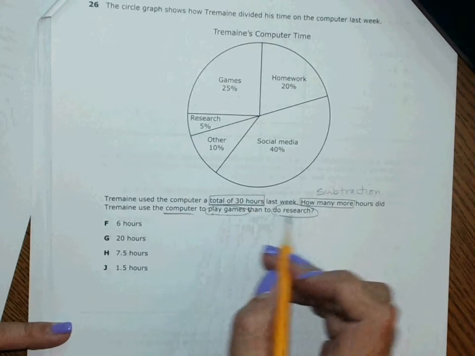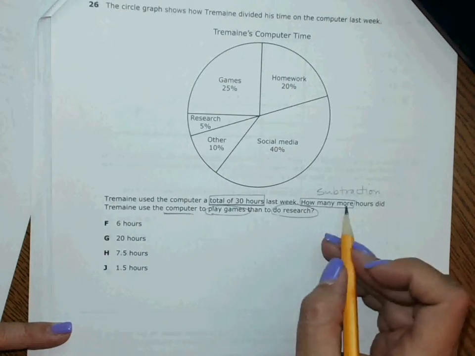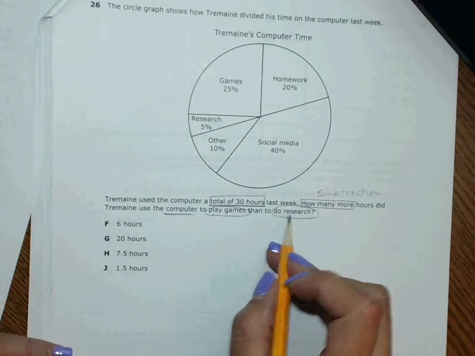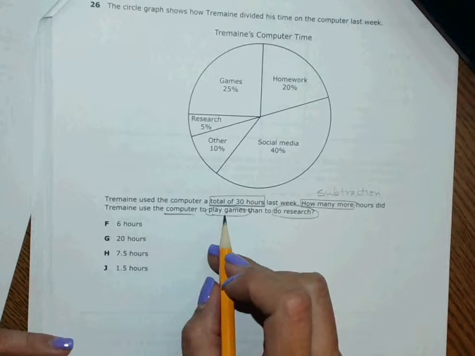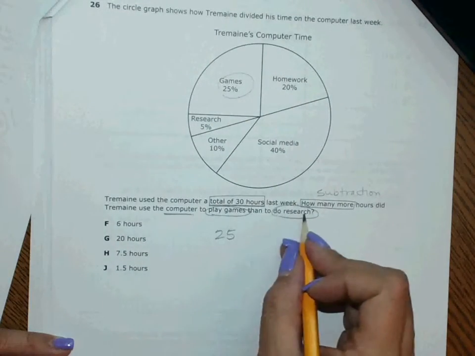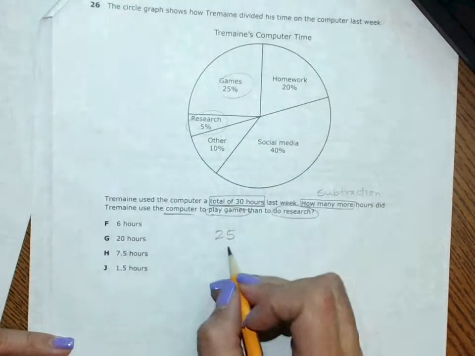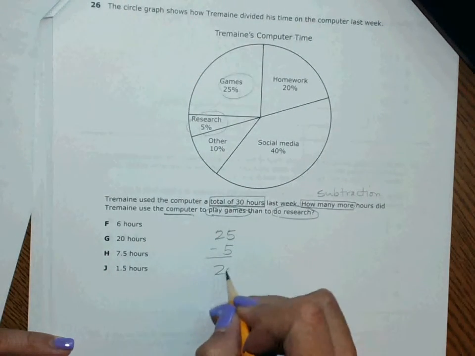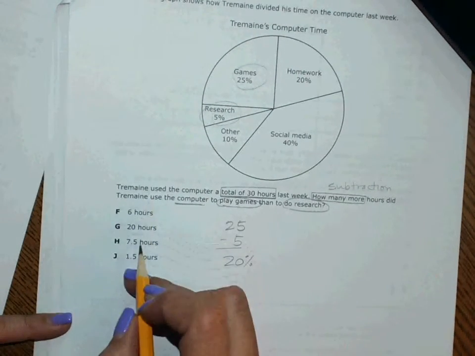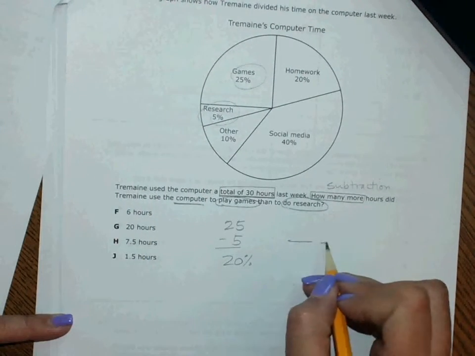So we're comparing these two and we want to know how many more. So before I figure out my proportion, I'm actually going to subtract these two. Playing games is 25%. And doing research is 5%. So when I subtract that, I get 20%. But they don't want to know how much is the percent. They want to know how many hours. So this is when I make my proportion.